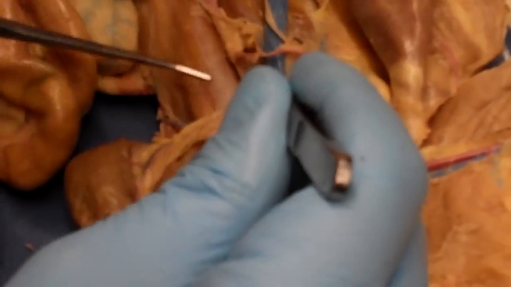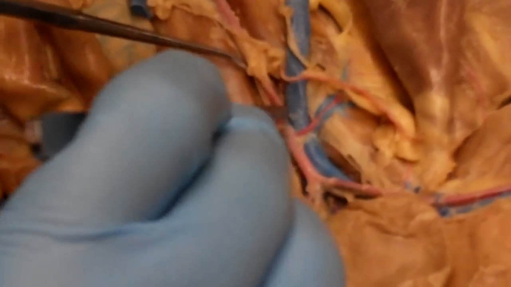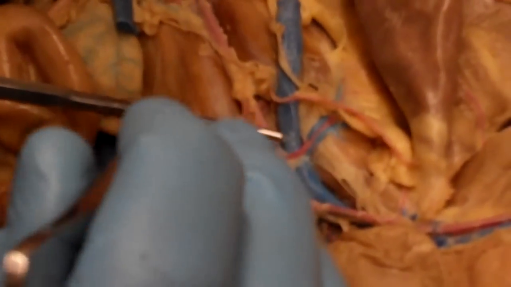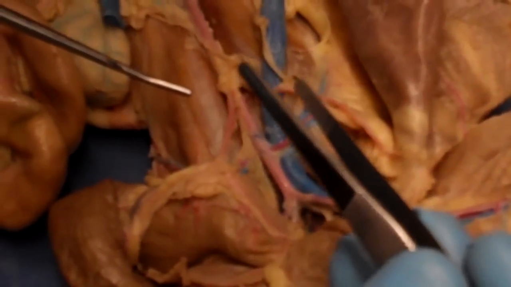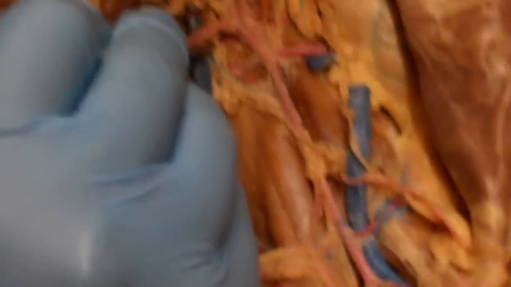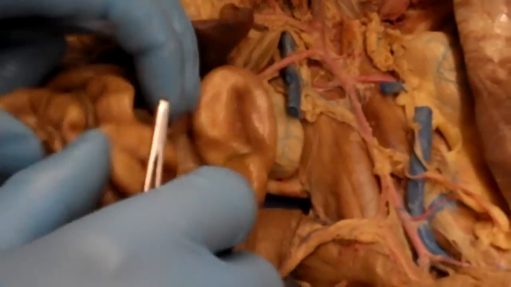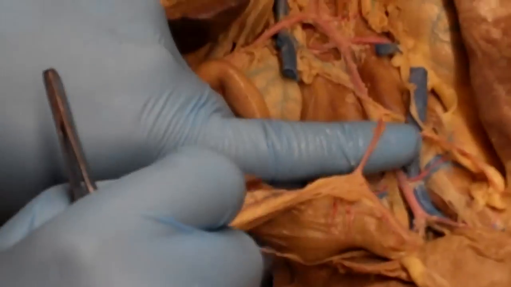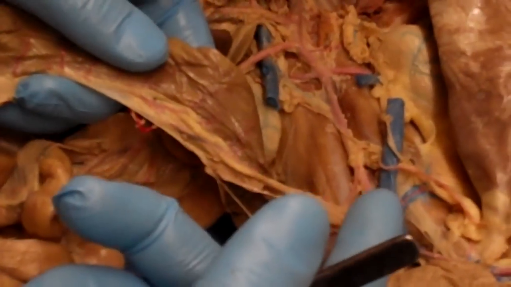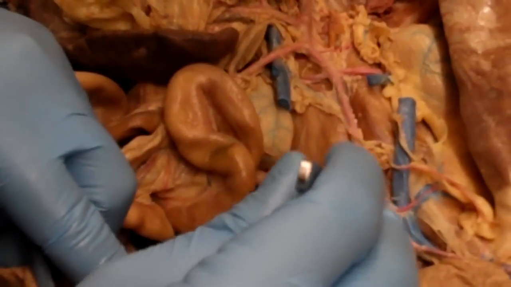Moving down the line, we can see another vessel that, again, is unpaired. It's just one vessel that comes off. That's going to be the inferior mesenteric artery. So we said the superior mesenteric does the small intestine. You can see the inferior mesenteric is going directly to the large intestine. So it's going to do the large intestine.